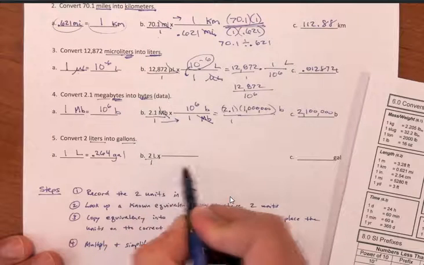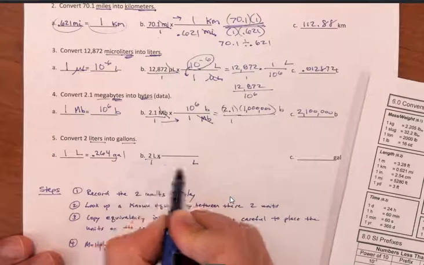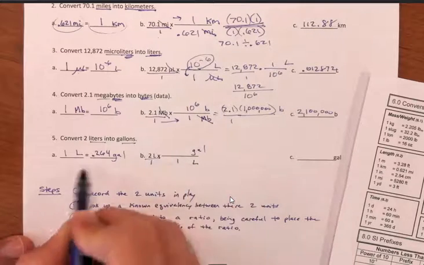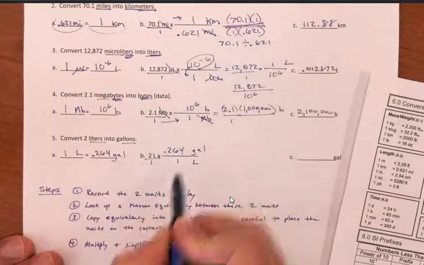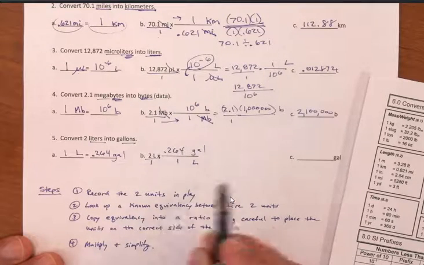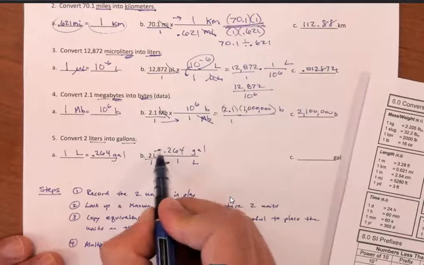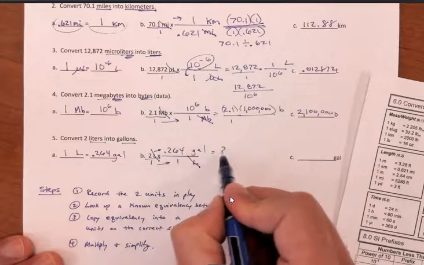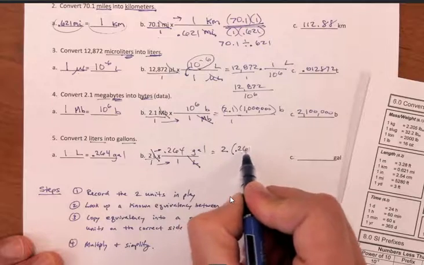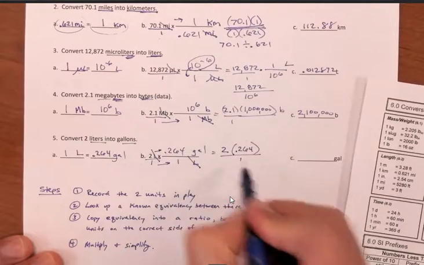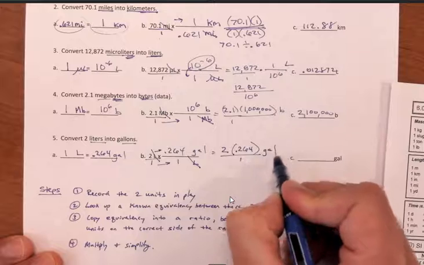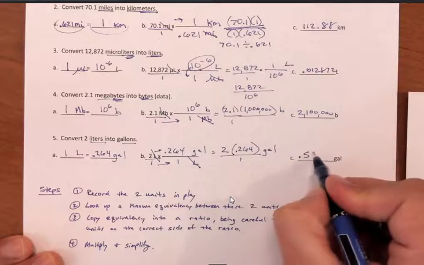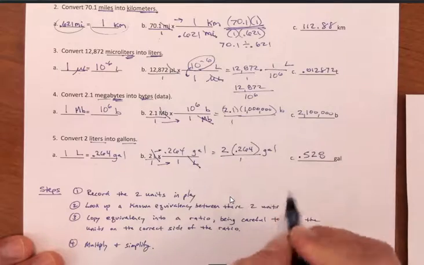Liters are what are going to cancel out. So liters go on the bottom so that they're diagonal. Top, bottom, cancel. Gallons are going to go on top. It was 1 with the liter, 0.264 with the gallons. There you go. I've done steps 1, 2, and 3. Last thing is to go straight across. Liters are gone, so they cancel. So I'm left with 2 times 0.264 over 1 times 1 is 1, and the gallons are left. 2 times 0.264 is 0.528 gallons. There you go.